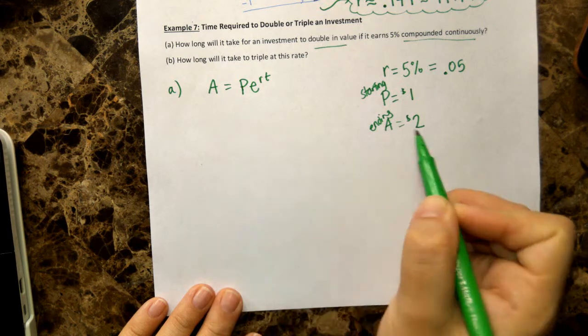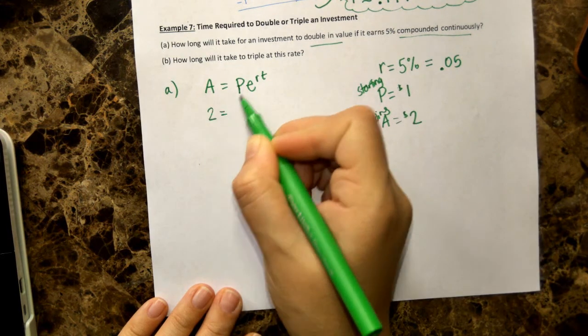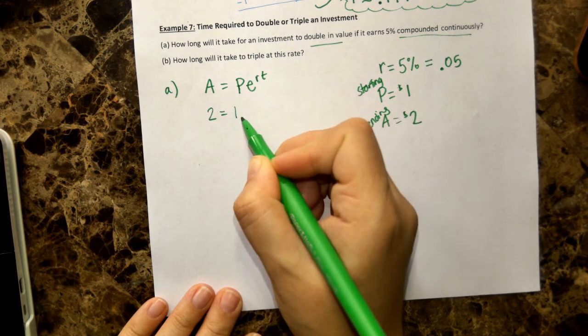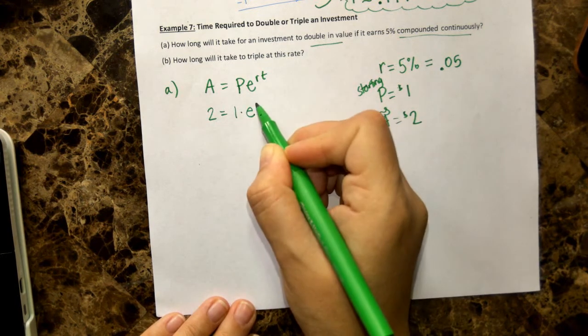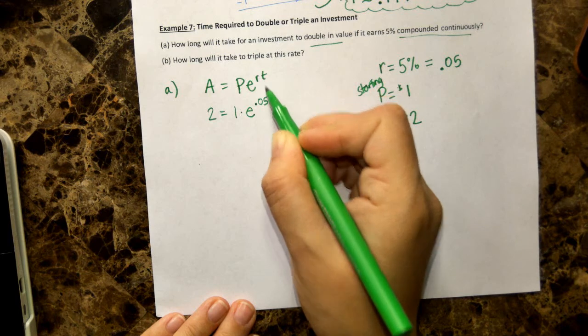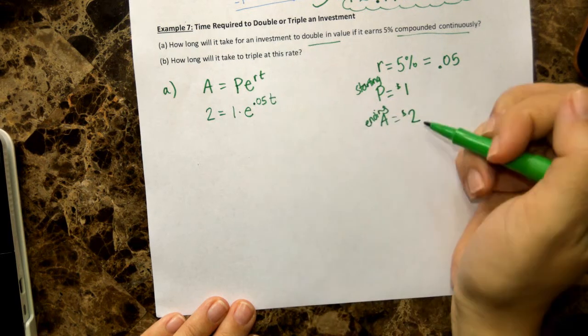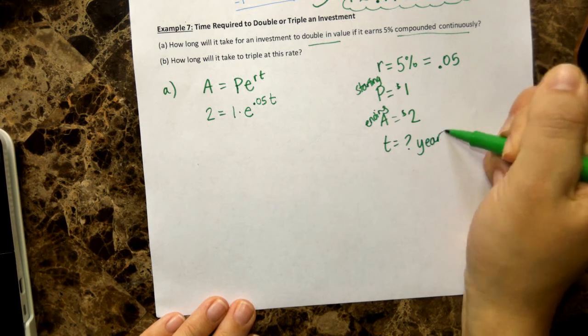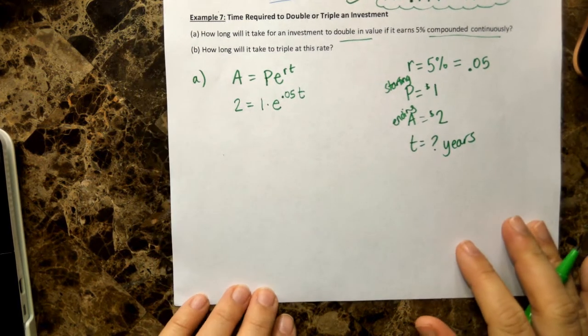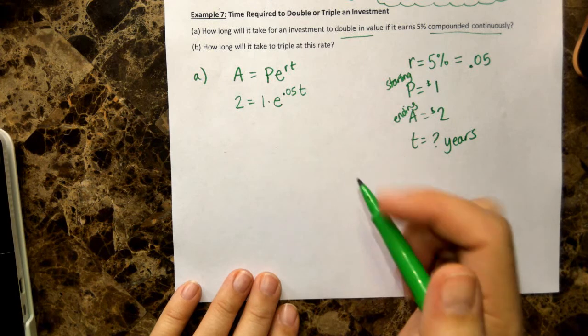I'm going to plug in $2 for A, $1 for P, E is just 2.71, R is 0.05, and T is, we don't know what T is. That's how long it's going to take in years, and that's what we're trying to figure out for this to happen. Okay. All right, let me see if I can solve some of this.